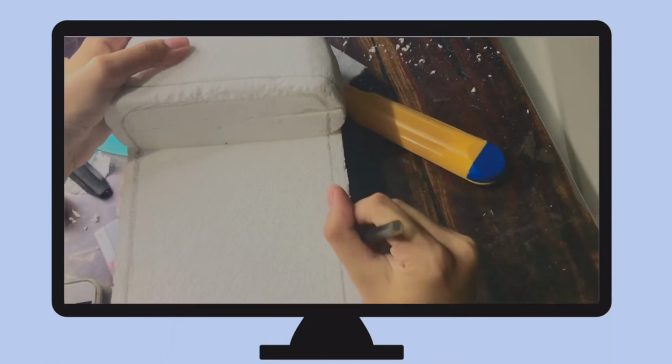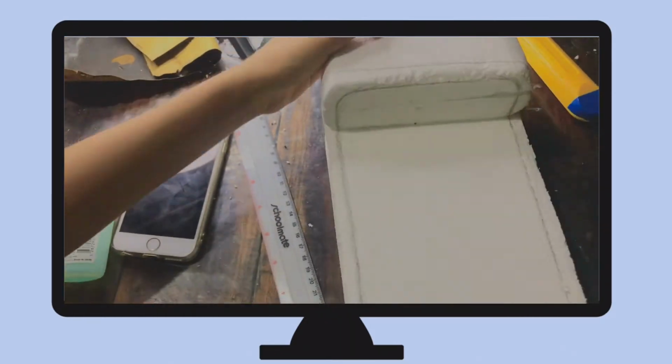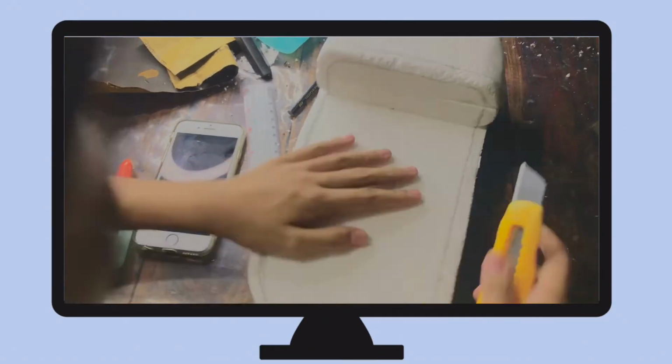Then I drew an outline so that I could know where to cut the excess styrofoam to make it an elevated layer.